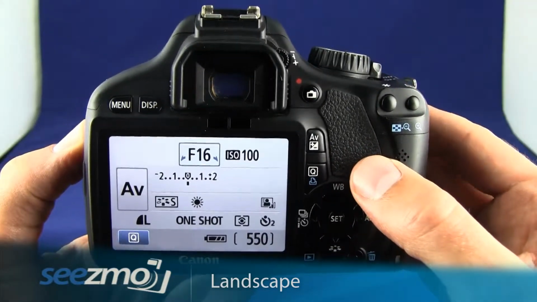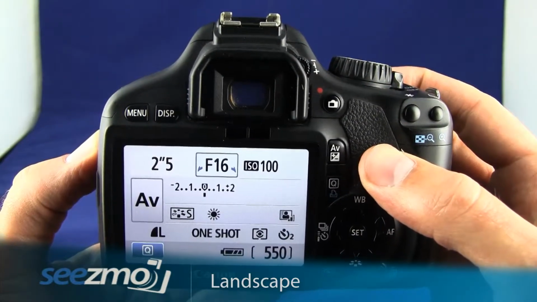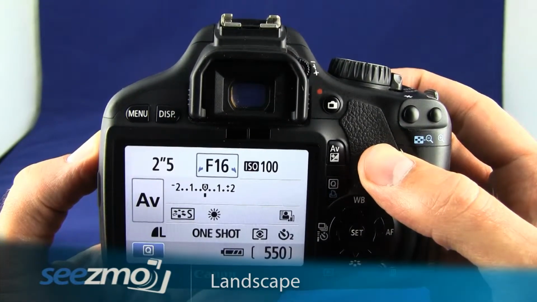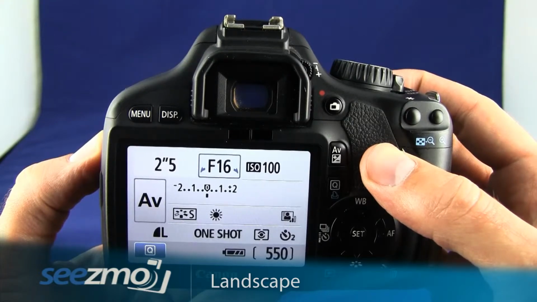Now with your camera set up, compose the image the way you want it, press the shutter button halfway to lock focus, and then the rest of the way to activate the 2-second timer. Gently release the camera, giving it those 2 seconds to stop shaking before the picture is taken.